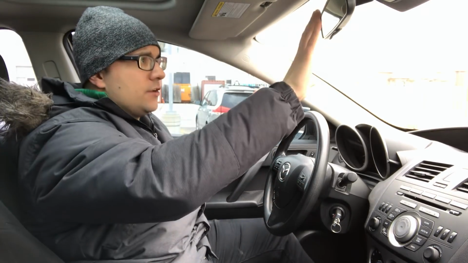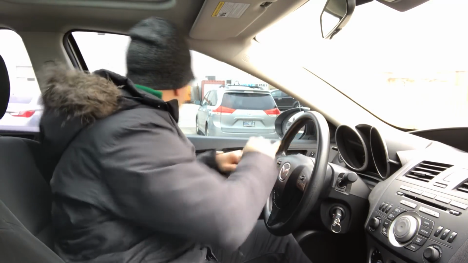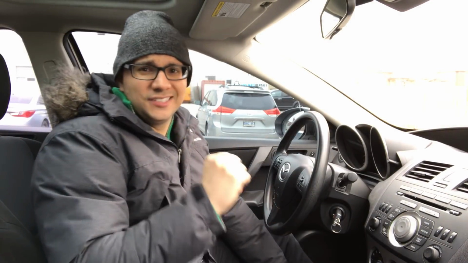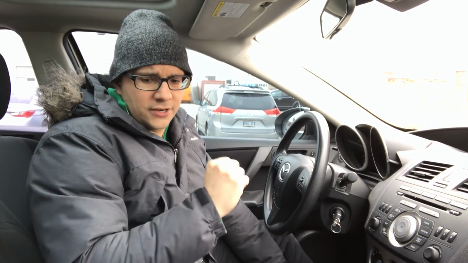Secondly, I want to go over looking around. As you're reversing, you're checking your mirrors, all of your mirrors, the three mirrors, you're checking both blind spots, and you're also turning around and looking all around the car and behind the car. It's important to look all around for safety. Safety is your number one concern when you're driving.